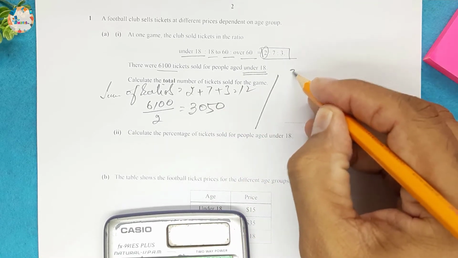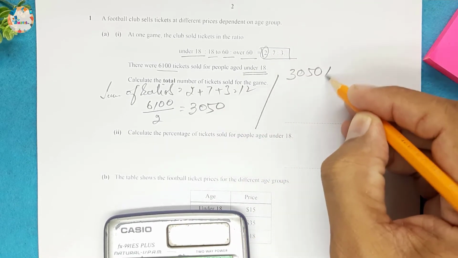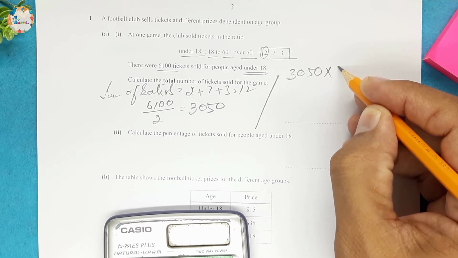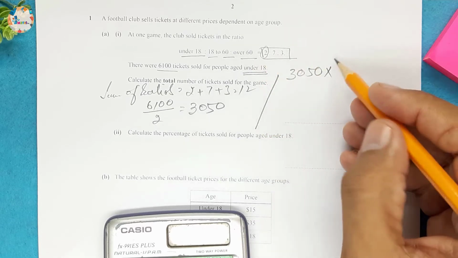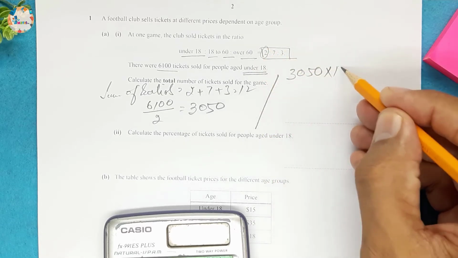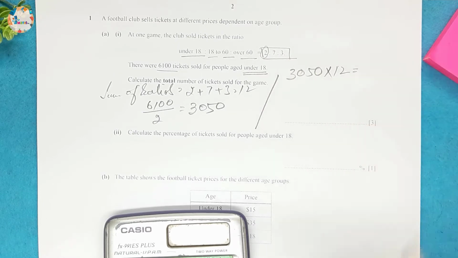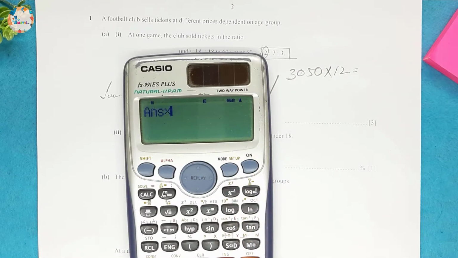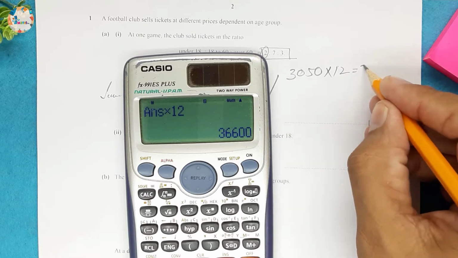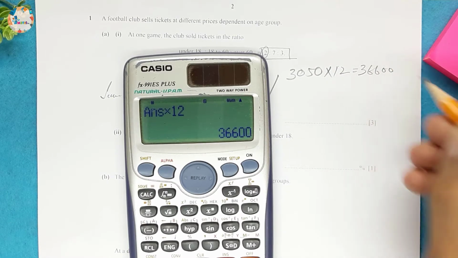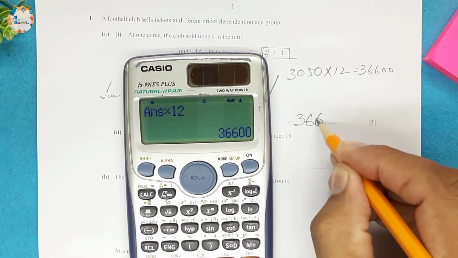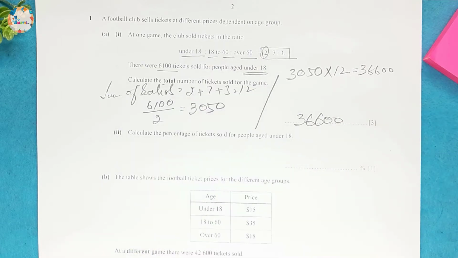Now we will be multiplying 3050 by 12 because we need the total tickets. So the total is 12 portions. So this multiplied by 12 will be equal to 36600, and the answer will be 36600. This will be the answer.